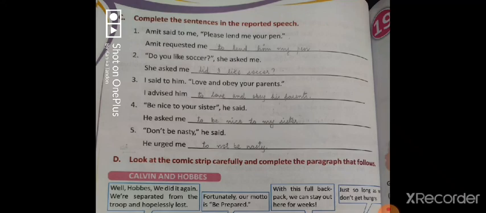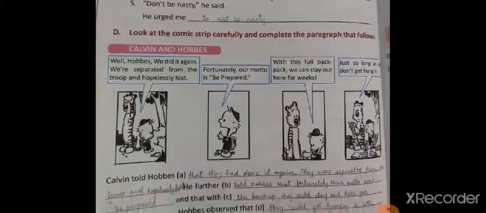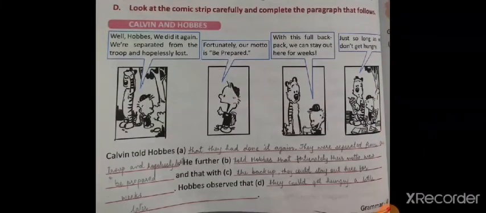Don't be nasty, he said. He urged me to not be nasty, or not to be nasty. Here, question number D is, look at the comic strip carefully and complete the paragraph that follows. So here, Calvin told Hobbes that they had done it again. Here they have given the sentences, right? So we have to change it into reported speech.